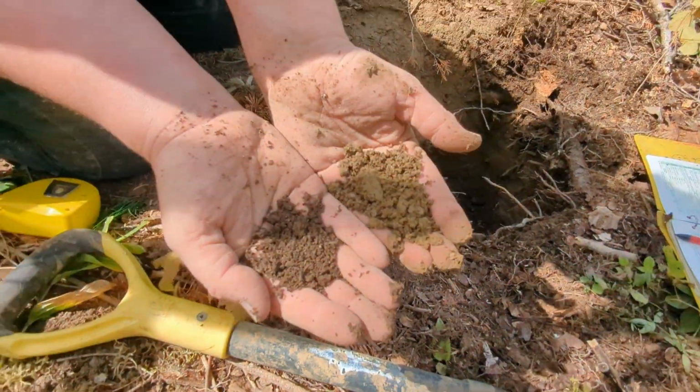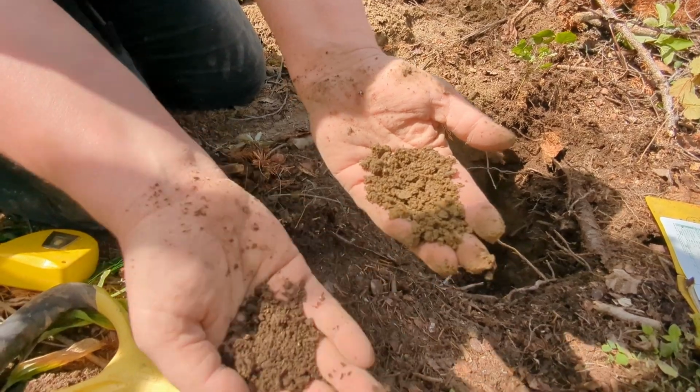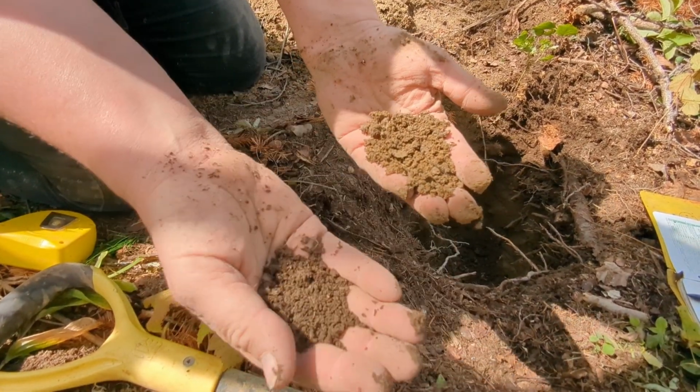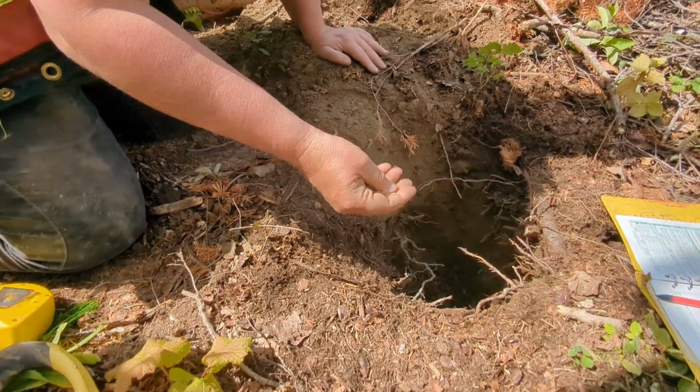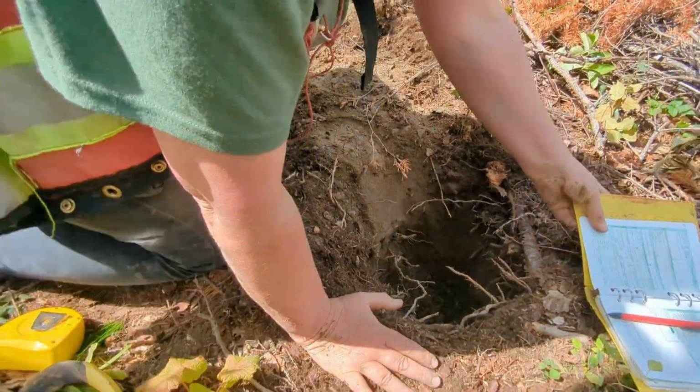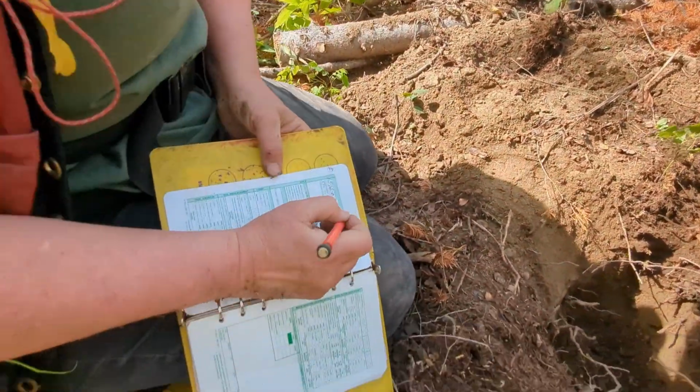Can you see that color difference? This A layer is not white. It's definitely darker. It's chocolatey. So we're going to call that an AH. It's an enriching layer. So we know our top layer is an AH.